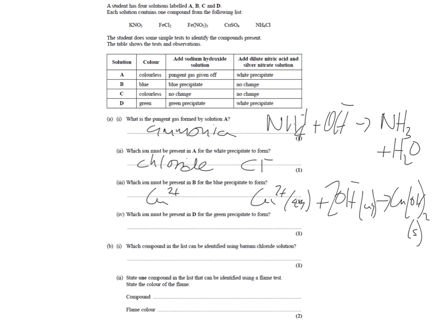And the question then moves on to compound D. What ion must be present for the green precipitate to form? Well, green precipitate with sodium hydroxide, it's going to be a swampy, murky green. And the ion present for that to form is Fe2+. And again, the ionic equation, if they'd asked, is pretty much the same as this one, except we'd have Fe2+ instead of the Cu's there.